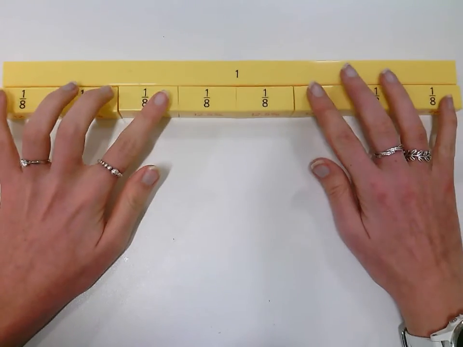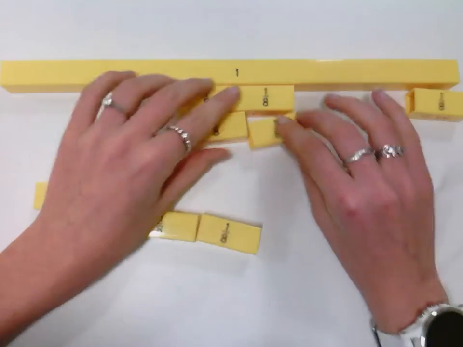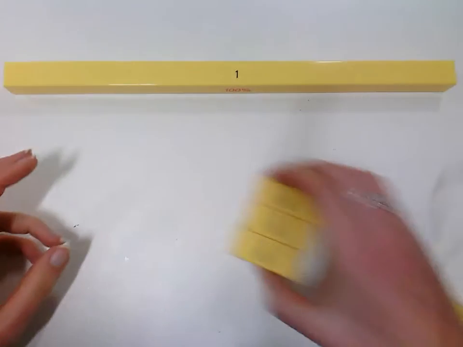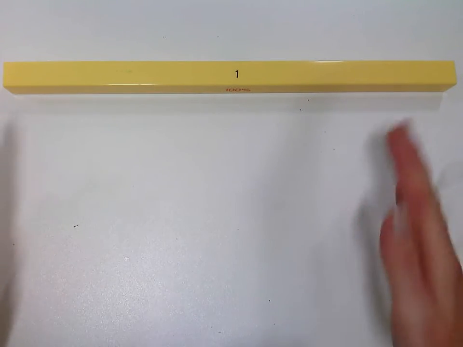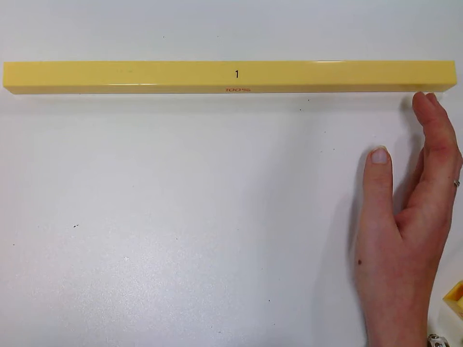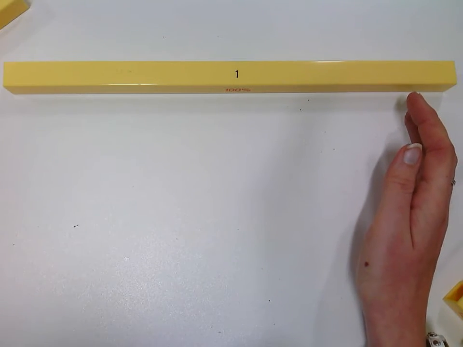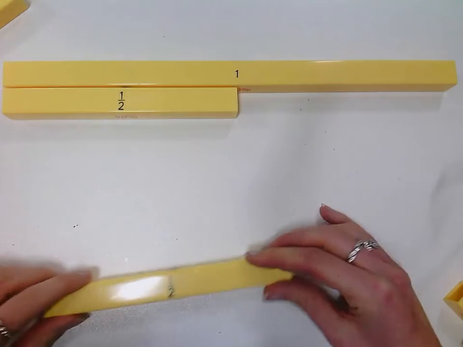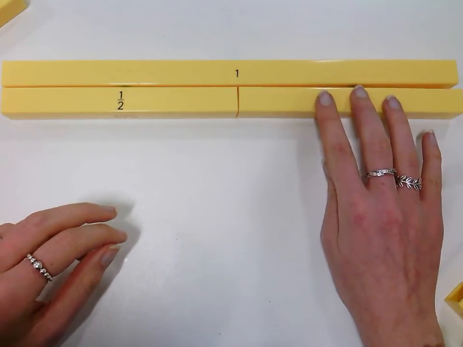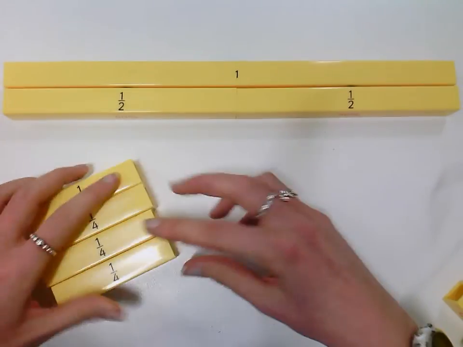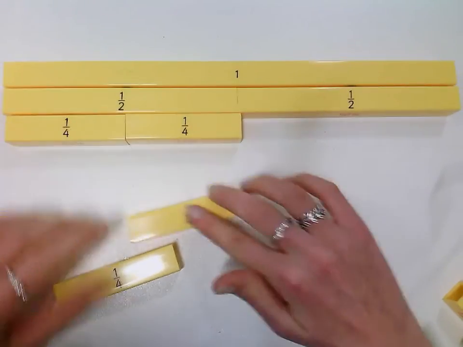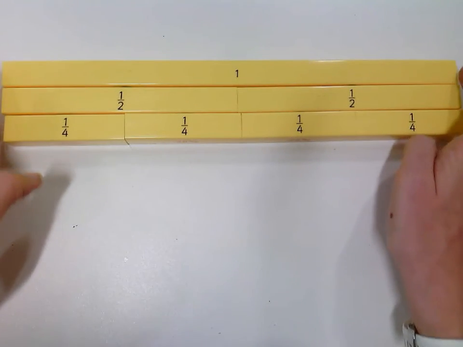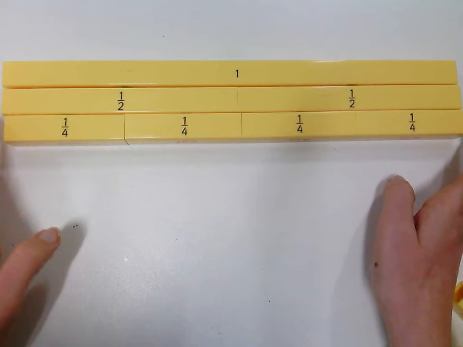Now, today we're going to be learning more about equivalent fractions, because you don't just get fractions equivalent to your whole. If I took my half, for example, if I put my halves down here, and then underneath that I put my quarters, 1/2 could be 2 halves. It could also be 4/4.